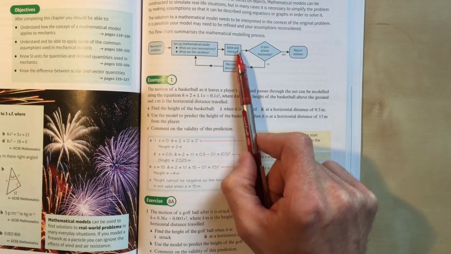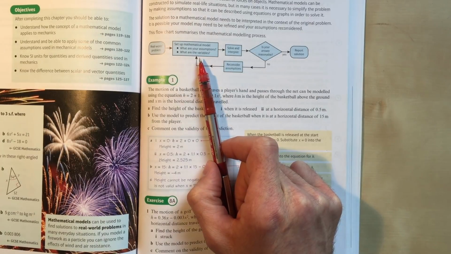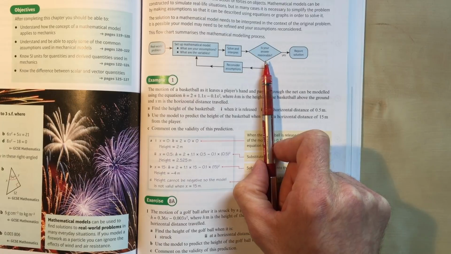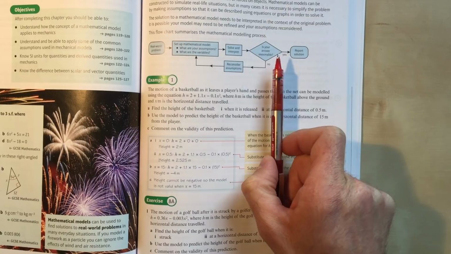So you take the real world problem, you find a bit of maths that looks a bit like that, you solve the maths using the maths knowledge, then you look at it and you say, okay, how do we interpret this in the real world scenario? So what does this predict, or what does this tell us we'd expect to happen next.